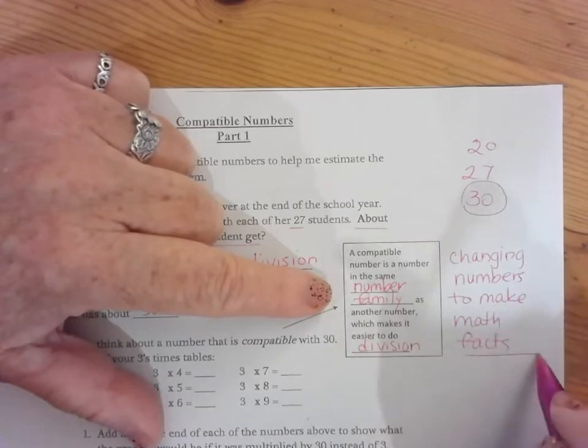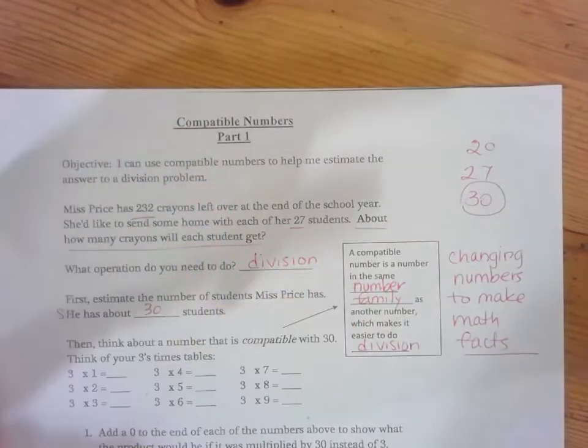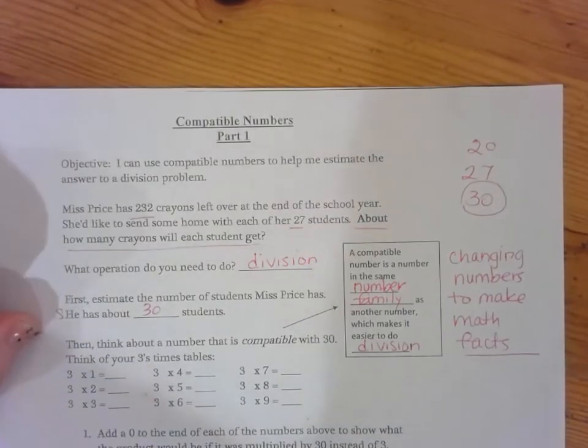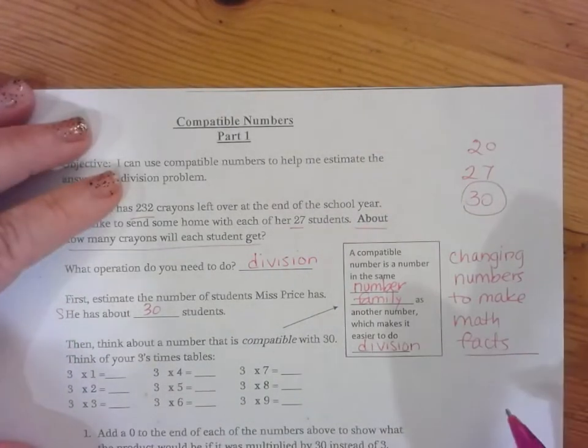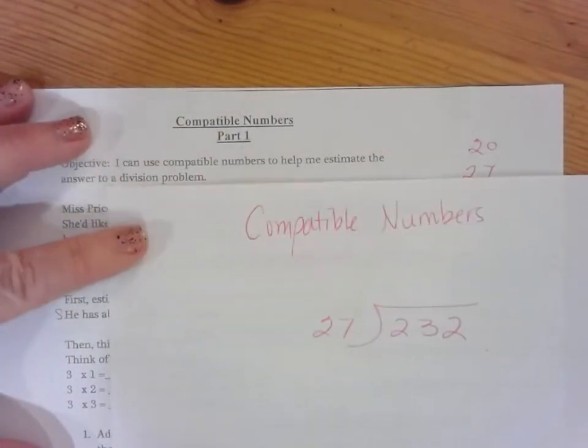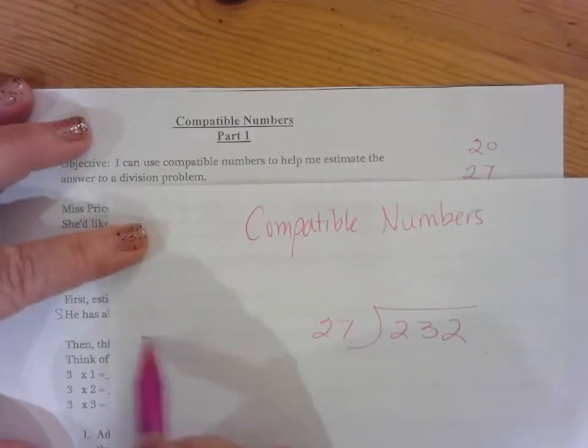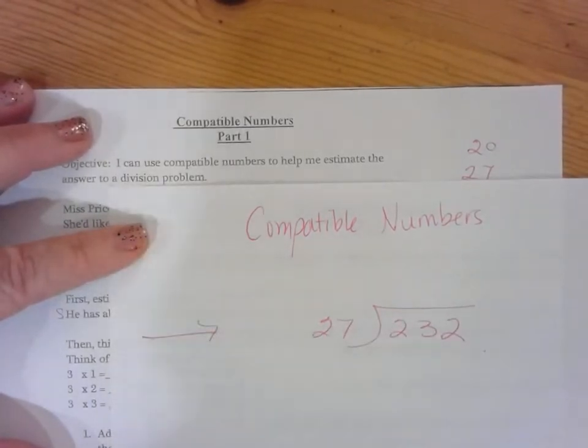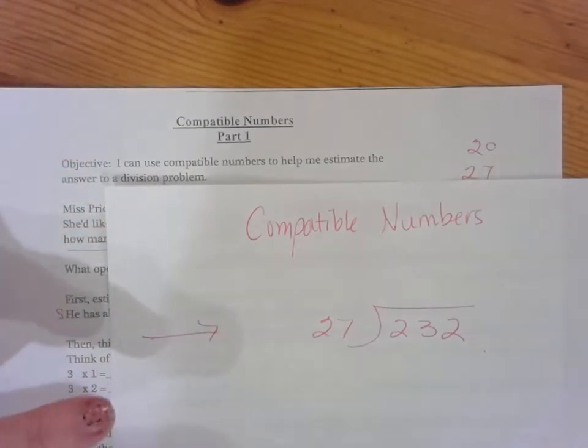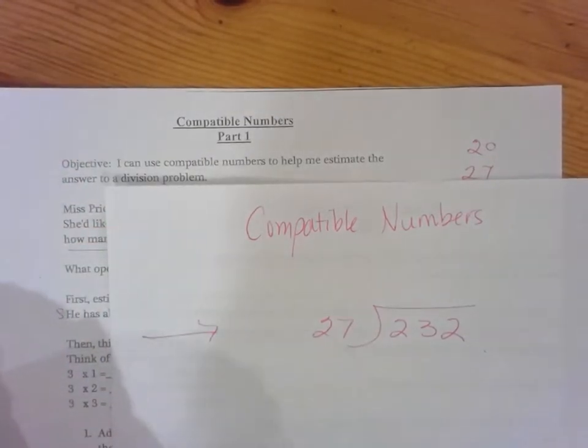That's all we're doing. That's the fancy definition for compatible numbers. We're changing the numbers we're given to make a math fact. It doesn't answer your question, but it gets you close so that you're not just guessing.